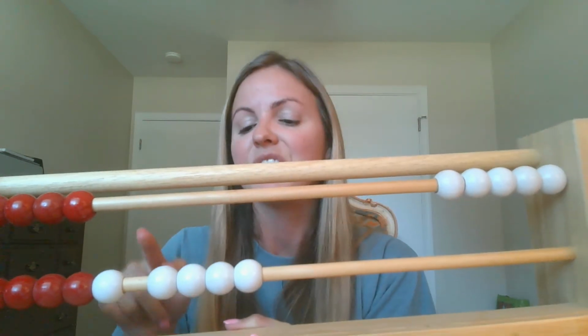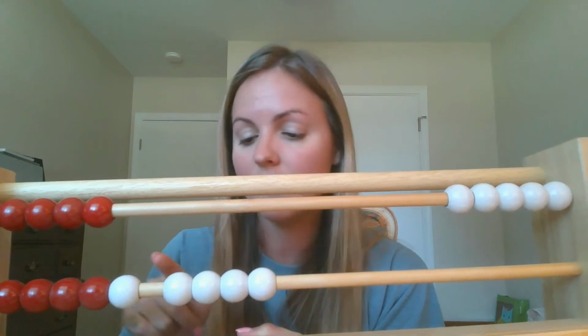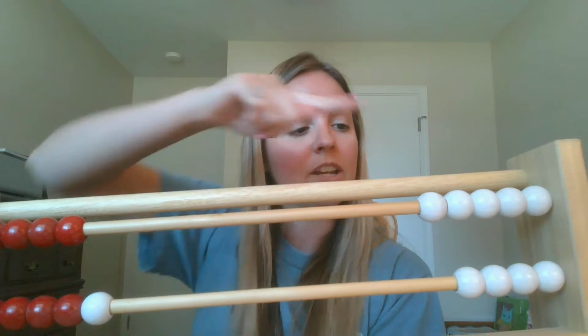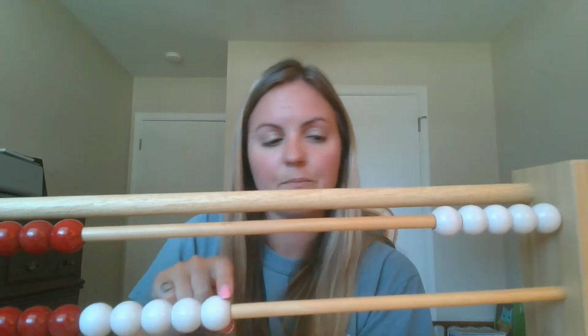4 is 1 less than 5. Yes, that's what I started to say, and then I doubted myself. No, 4 is 1 less than 5. So I could just leave this 1 bead over here and then push these other 4 over to the left, and that would give me 5 plus 4, which is 9. So I could do that.